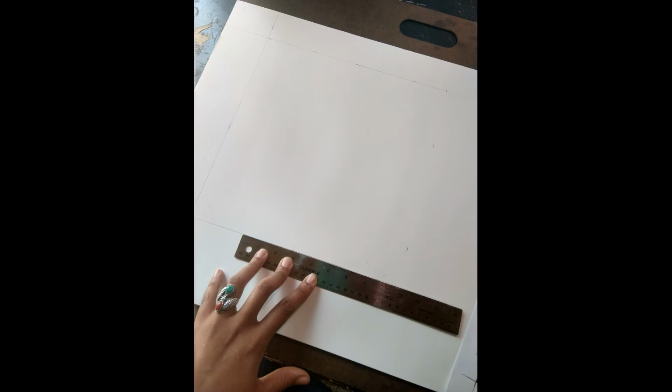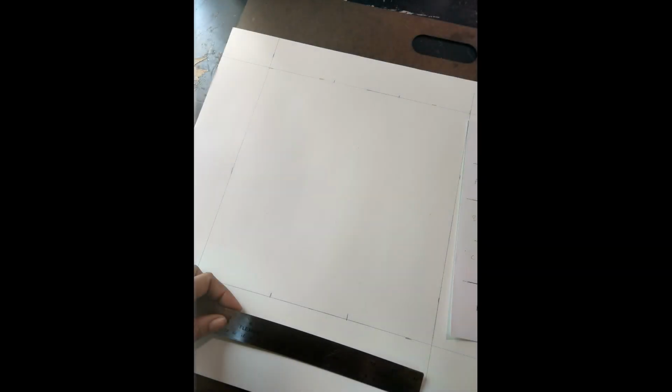Again, I connect my dots to create a nice straight line for the outside edge of my box. This drawing is twice the size of my printed photograph, so the grid will also be twice the size. So instead of a 2-inch grid, this is going to be a 4-inch grid. And here I'm measuring along the edge 4 inches, 8 inches, and then it ends at 12 inches.